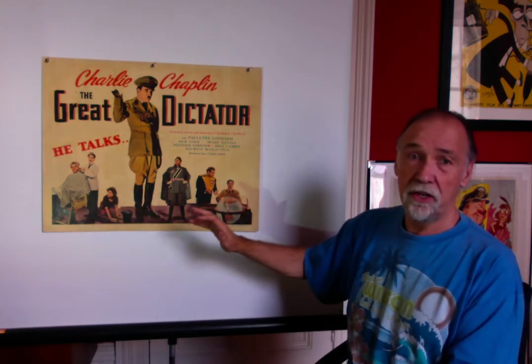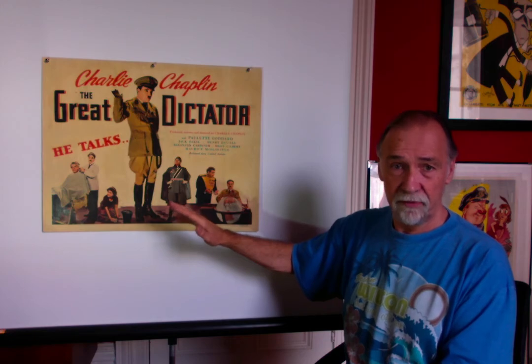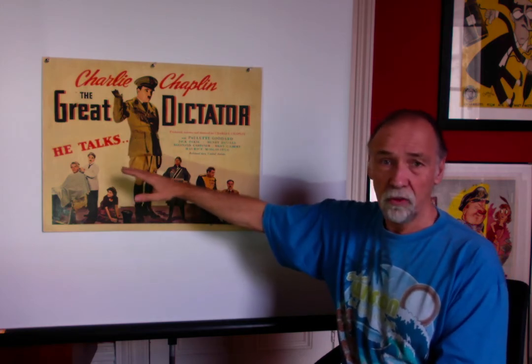And what it's telling you is really important for an audience at the time. He talks. So 1940, finally 12, 13 years after sound was introduced to the cinema, Chaplin finally made a movie in which he spoke. So Chaplin talks, he talks. That was the big selling point there so far as this poster is concerned.